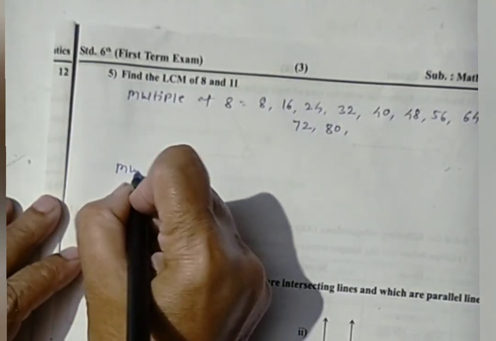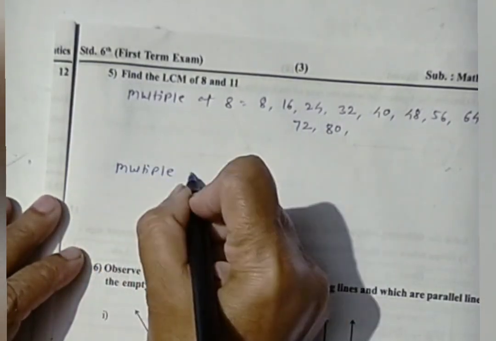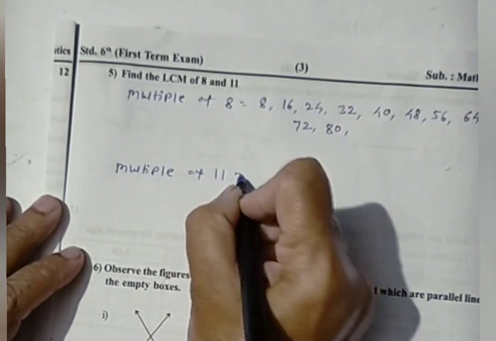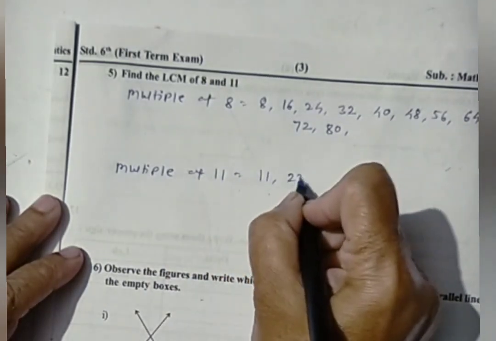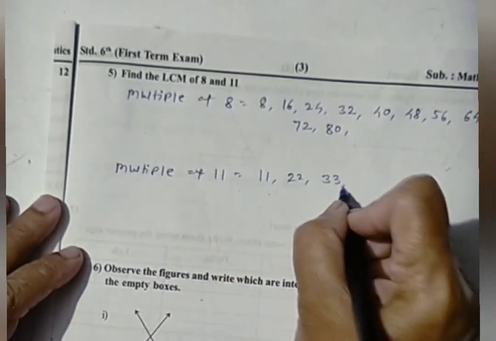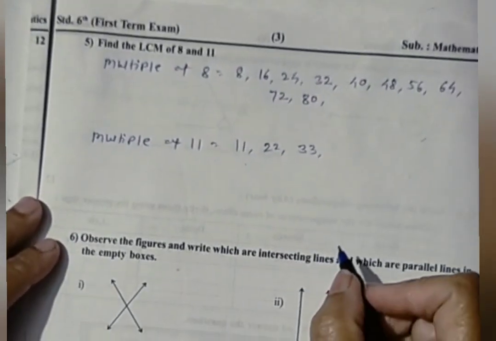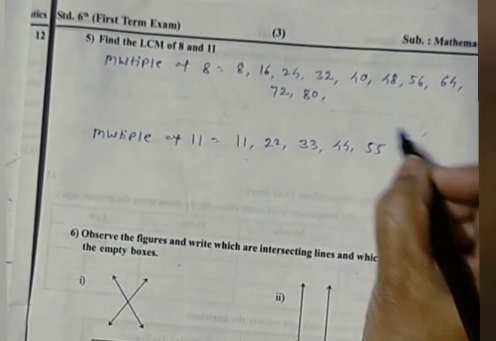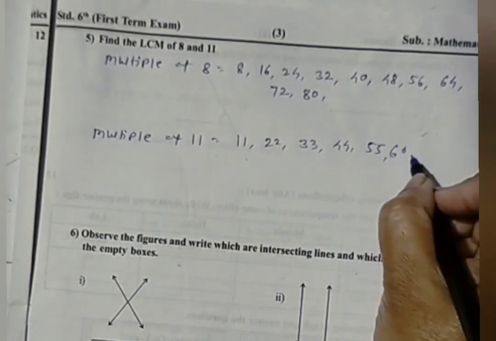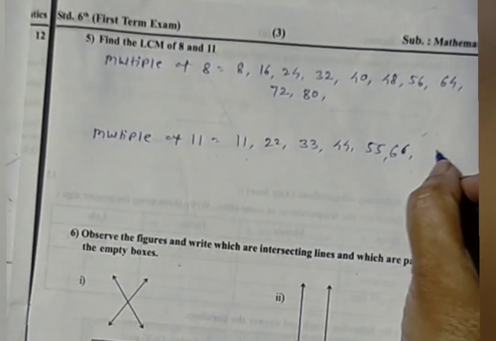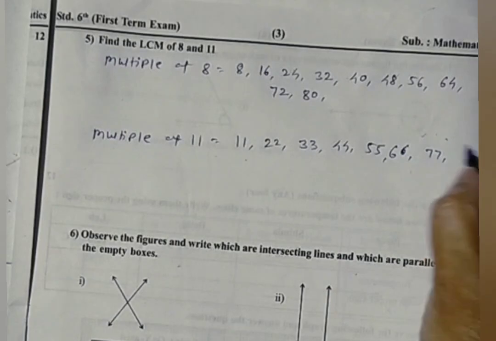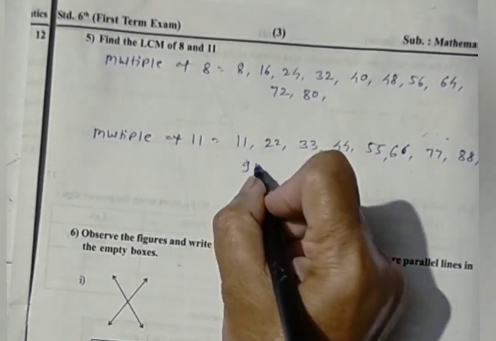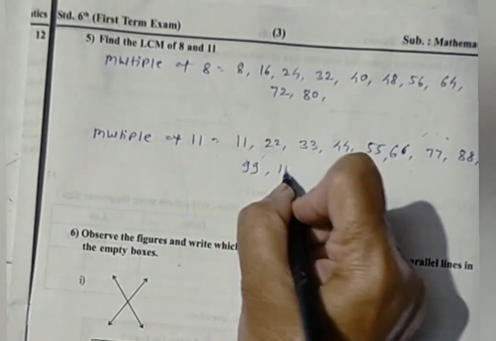Multiples of 11. 11, 22, 33, 44, 55, 66, 77, 88, 99 and 110.